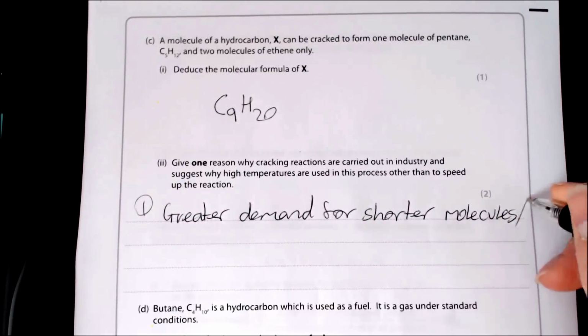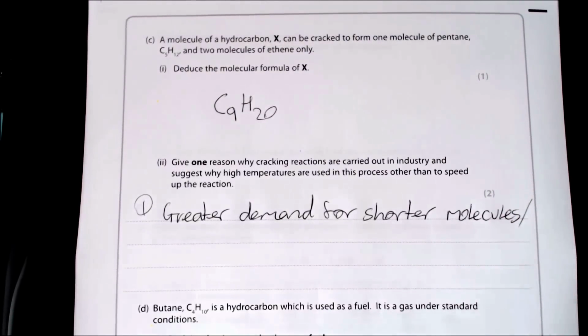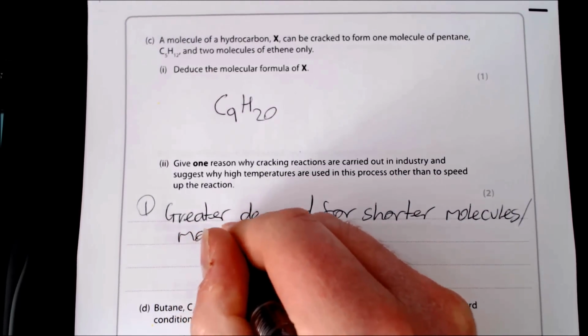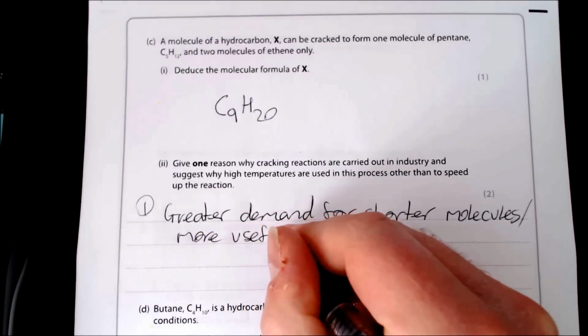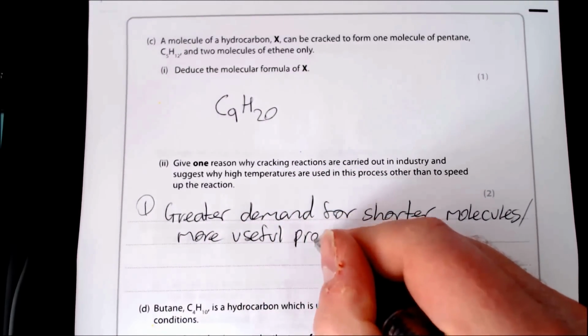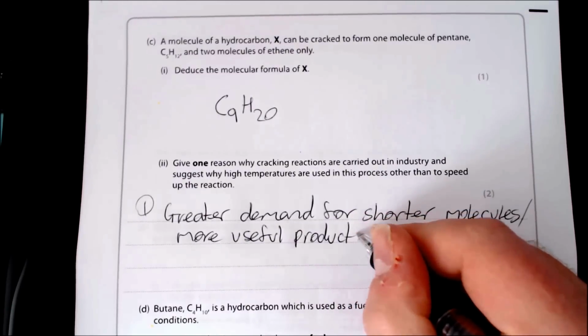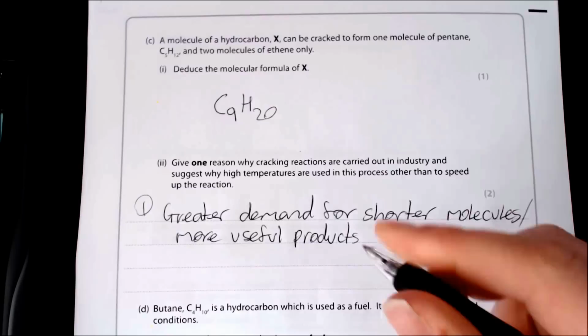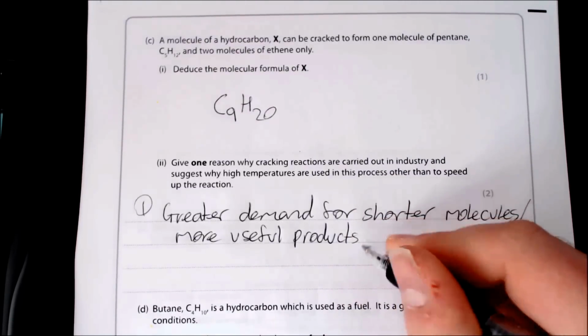Or you could say more useful products, because normally these shorter chain ones are actually more useful because we use them as fuels instead of long chains which are used as oils and lubricants, etc.